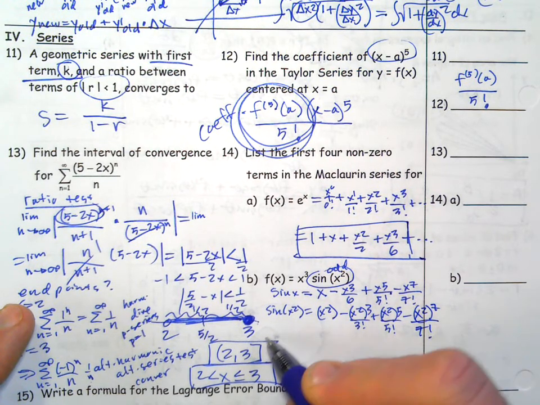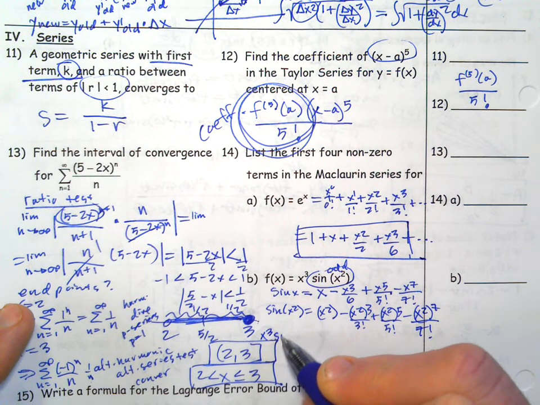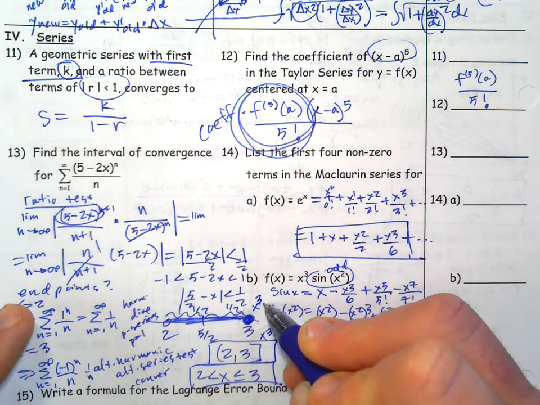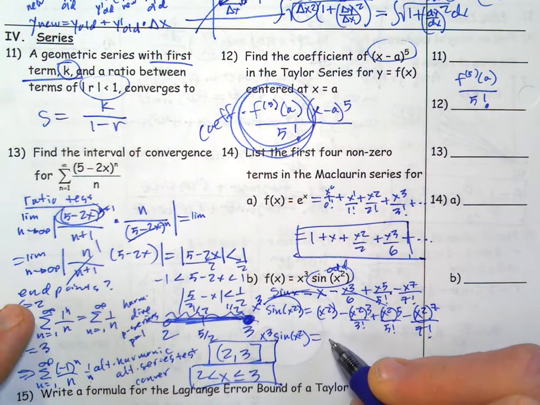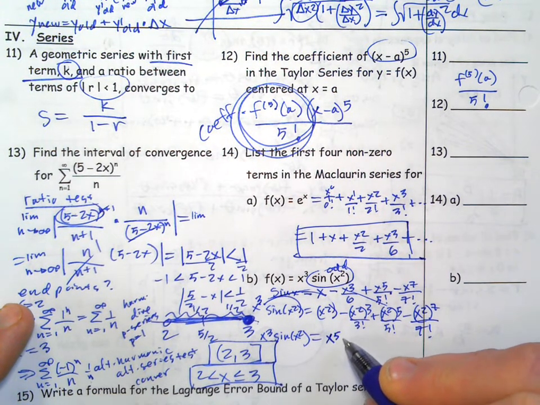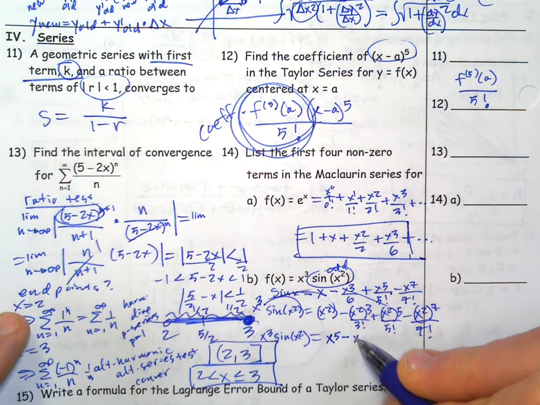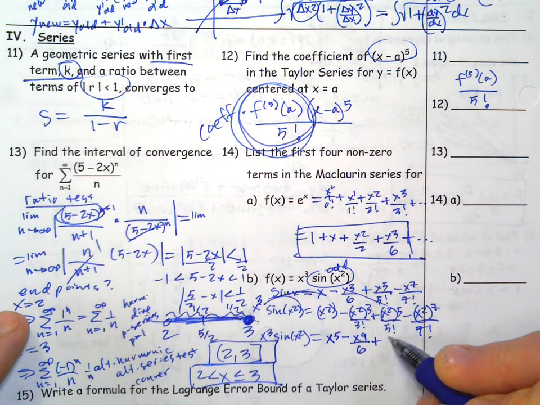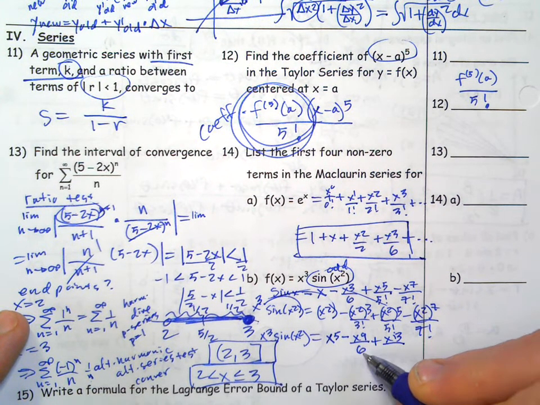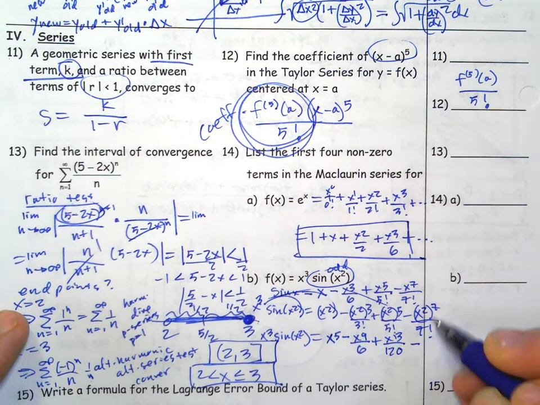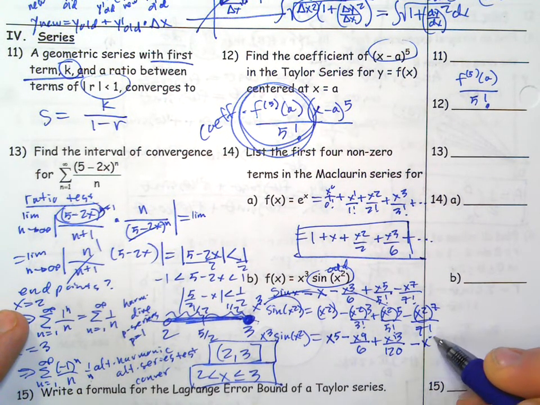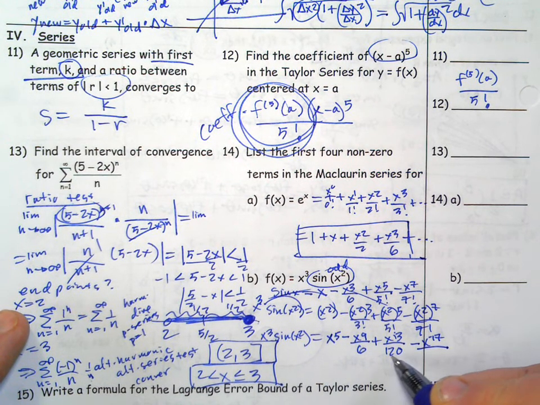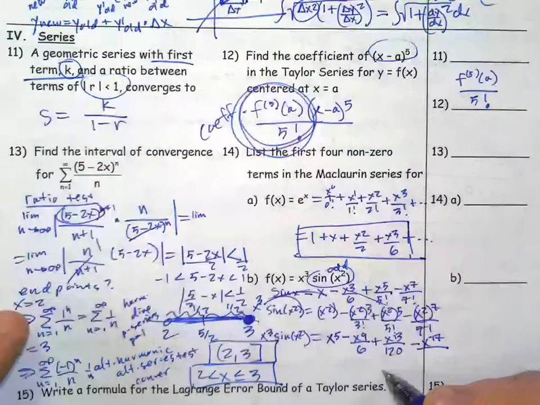And then we're going to multiply everything by x cubed, and you're going to distribute it to everything. So it's going to be x to the 5th, rules of exponents, minus x to the 9th over 6, plus x to the 13th over 120, minus x to the 17th over 720 times 7.